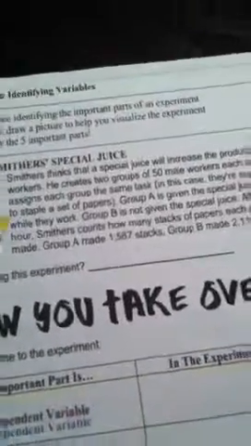We have Smithers. Oh my gosh, my dog is worried. I'll have to finish later.